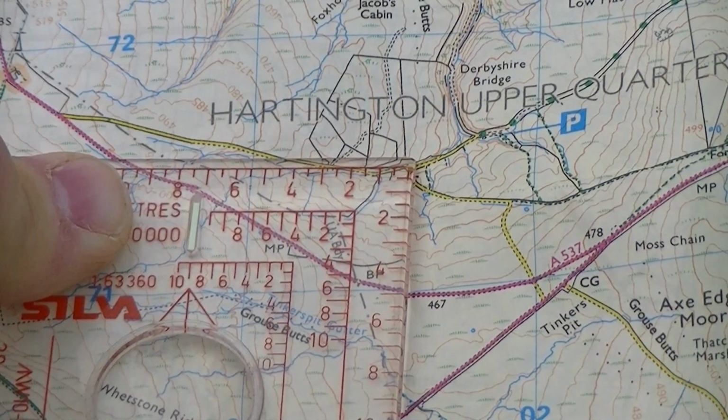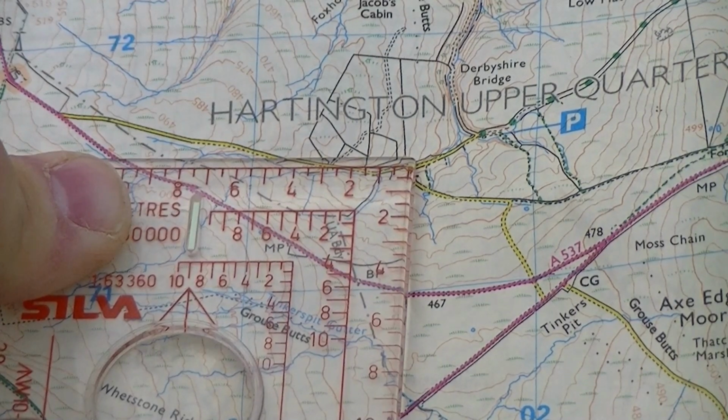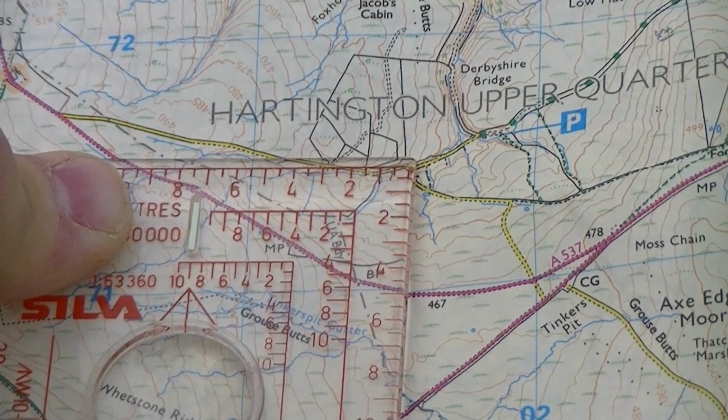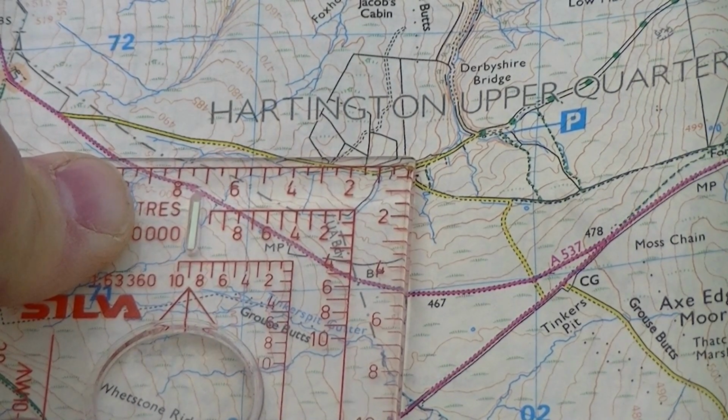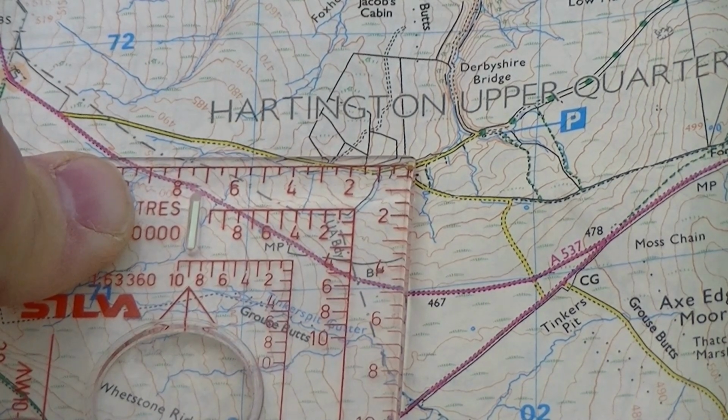So what we've got is 0, 1, 5, 5, 7, 1, 4, 7. So that's an 8-figure grid reference taken from a 1 in 25,000 map, and that's now accurate to 10 metres.